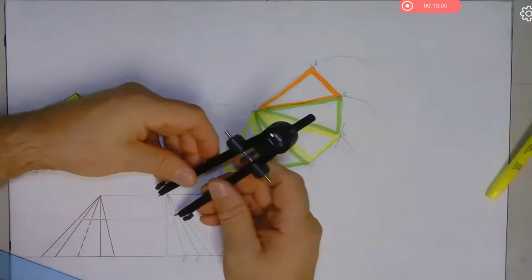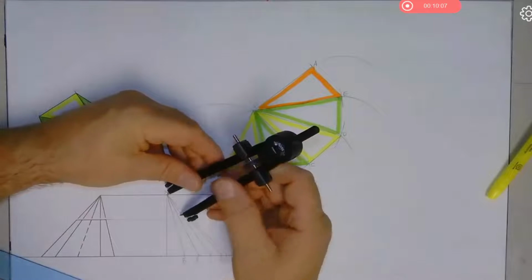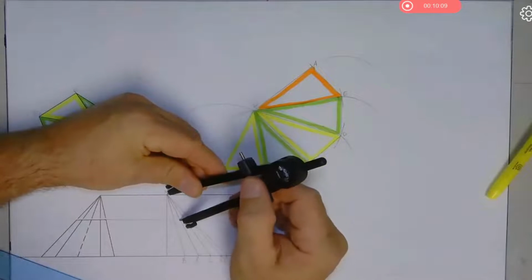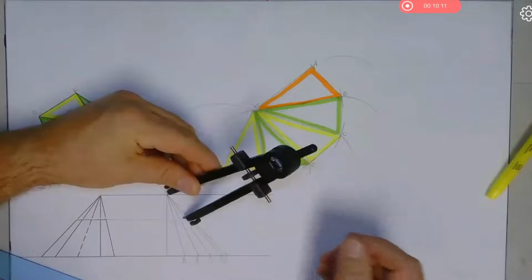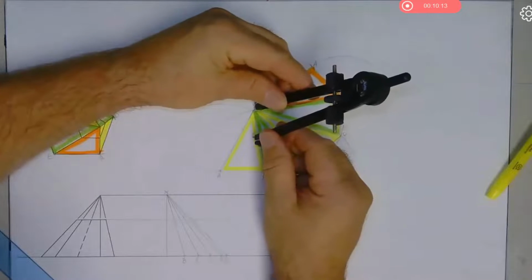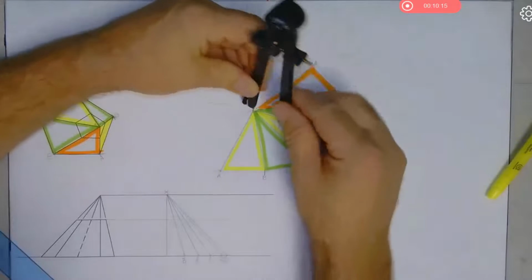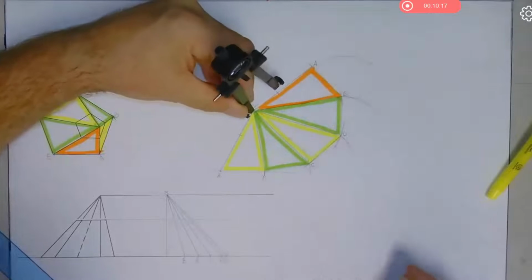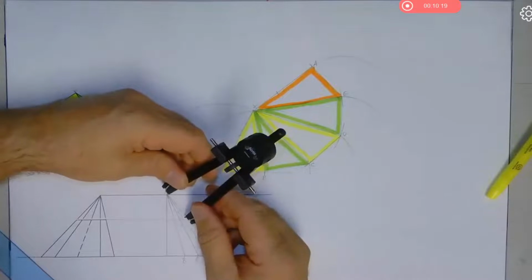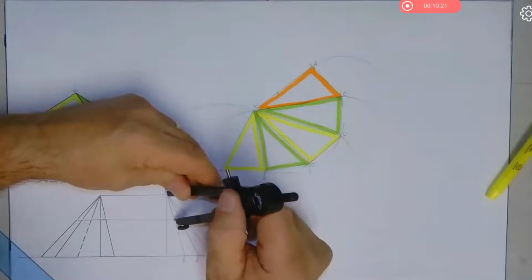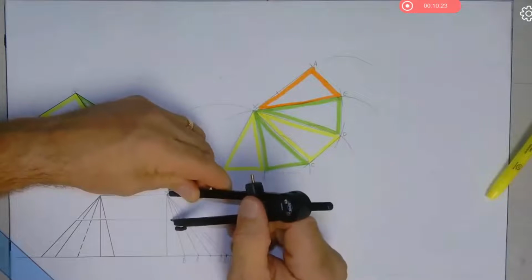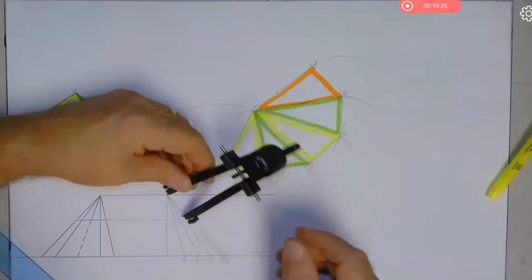So I can measure that length. Let's do the A length. Right here. So on A, we're going to be here, and this is also A, right? So there. Go to B. It's going to be that distance right there, B.